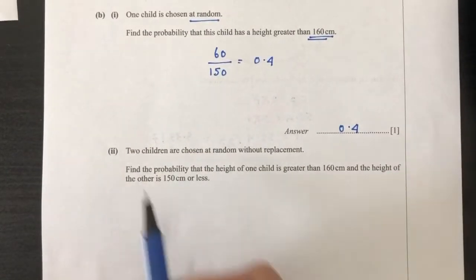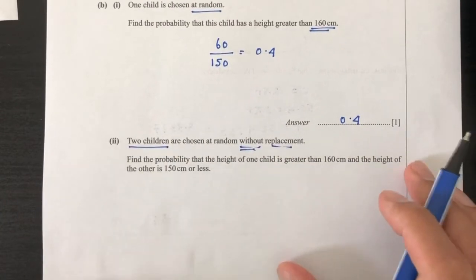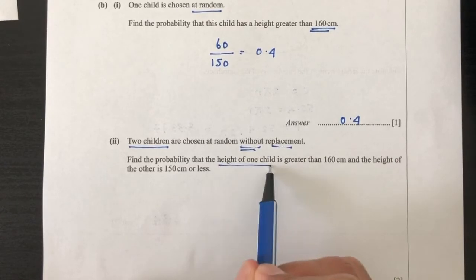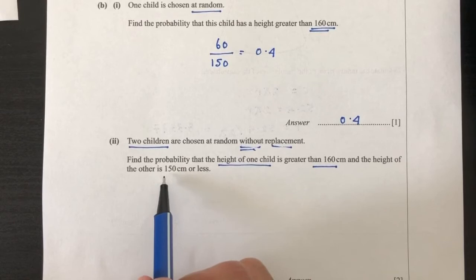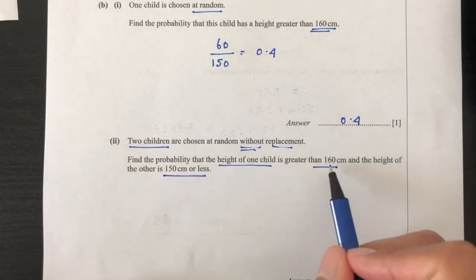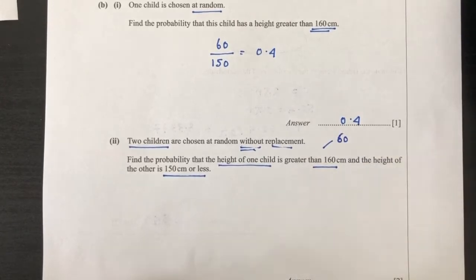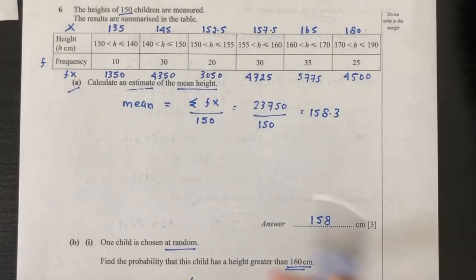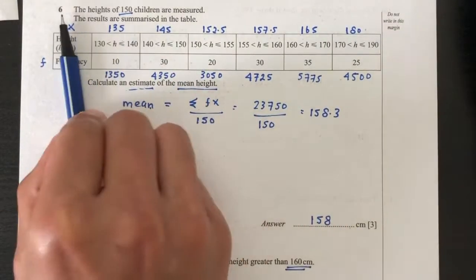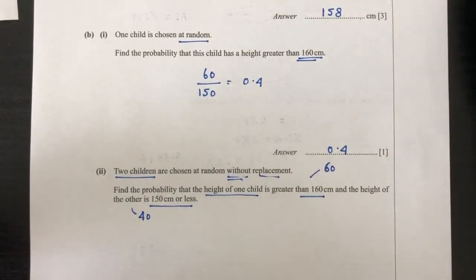Now for part 3, we choose two children at random without replacement. Find the chance that the height of one of them is bigger than 160 and the height of the other is 150 or less. As we have seen, we have 60 kids whose height is more than 160. How about 150 or less? 150 or less will be on this side: 30 plus 10 will be 40. So 40 children have a height of 150 or less.